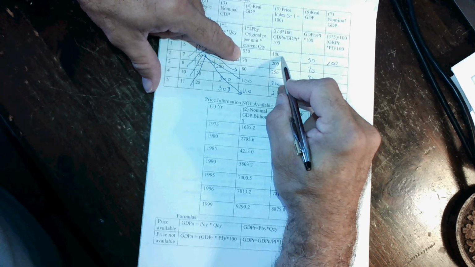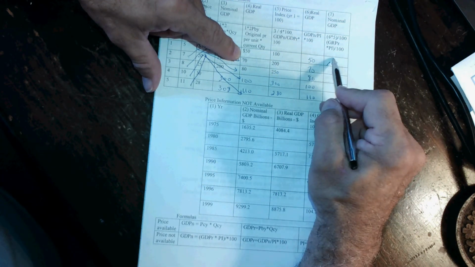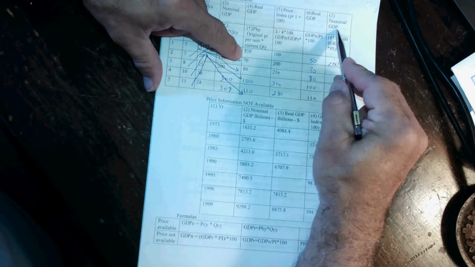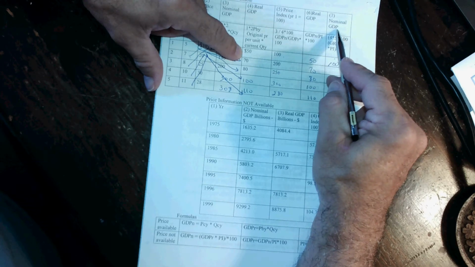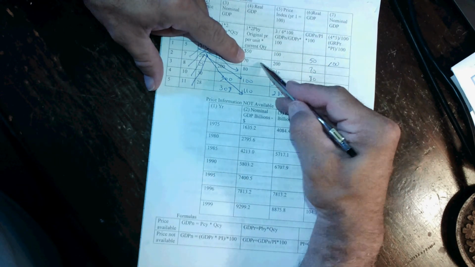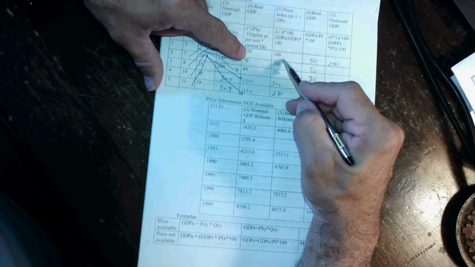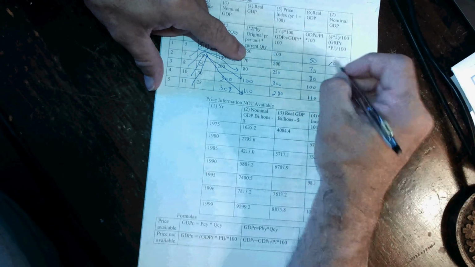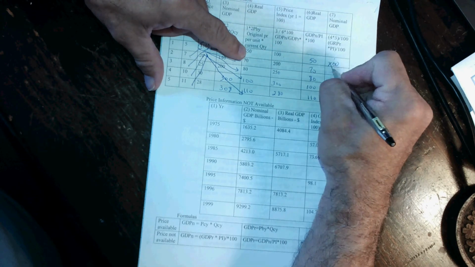Nominal. Oh wait, I see. There may be a mistake. We're taking nominal GDP. We're going to take real and put back prices. So 50 times 100 is 5,000 divided by 100 is 50. Right. And I wound up on the wrong column.